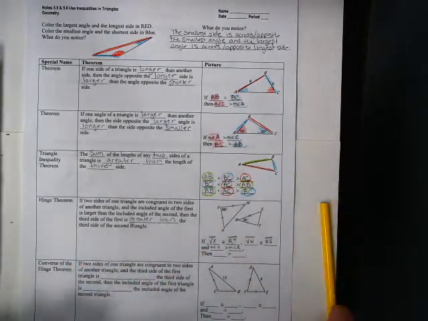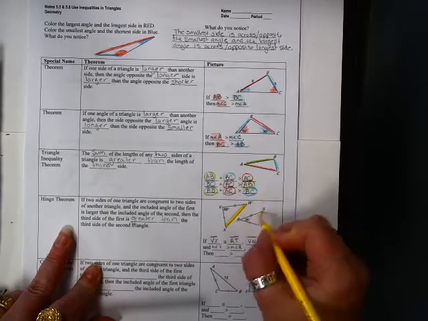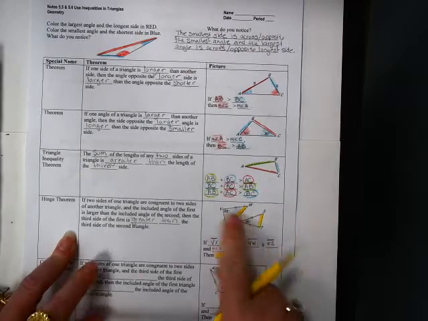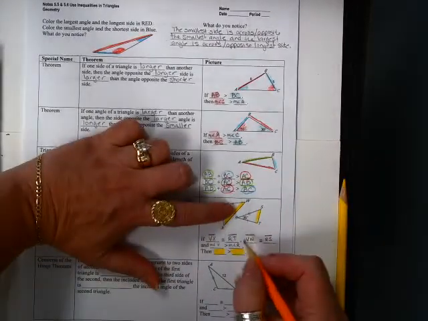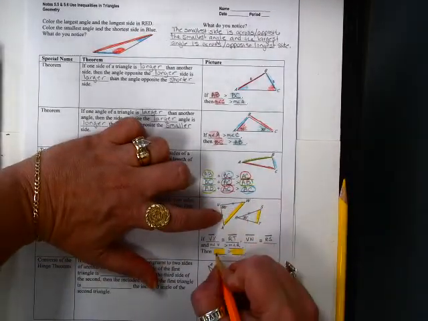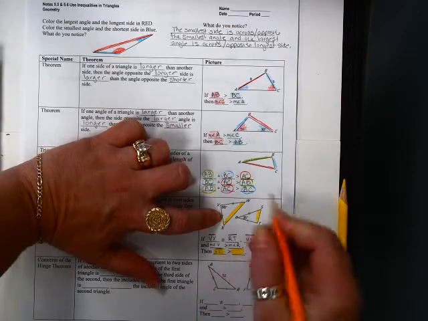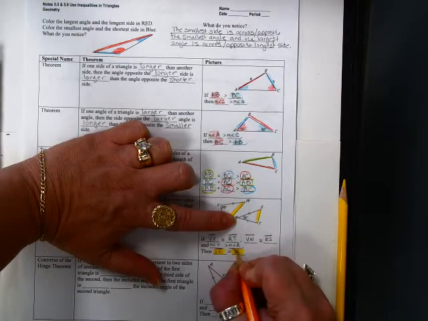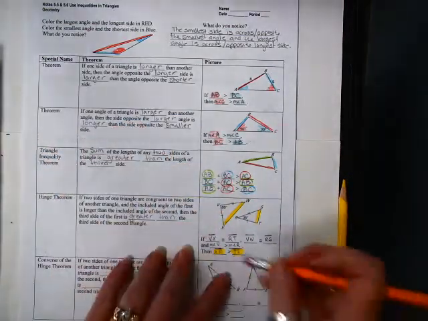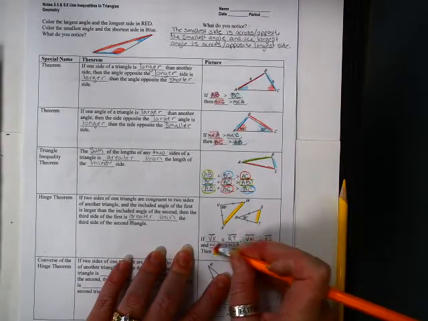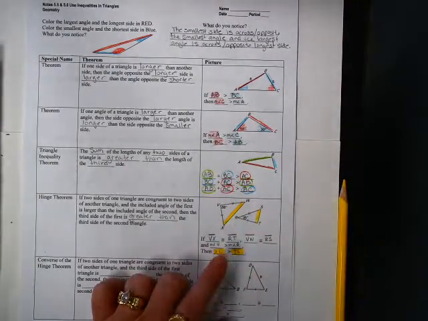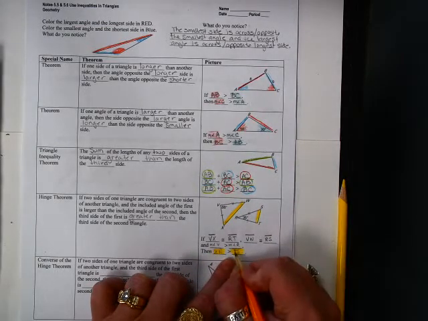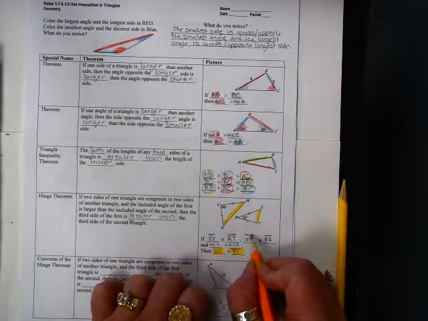What do we know about this third side right here? Okay, so the side opposite the larger angle is going to be larger. So here, XW is going to be larger than TS. And you don't need to put segment notation here, because when you're using an equal sign, a greater than or less than sign, you're talking about numbers, so you don't use the segment notation. When you're using the congruent symbol, you must use segment notation.